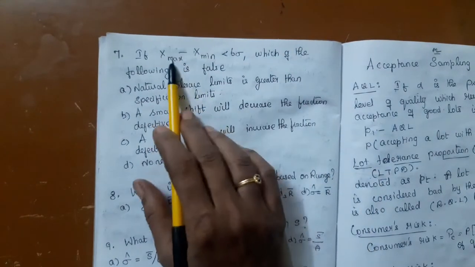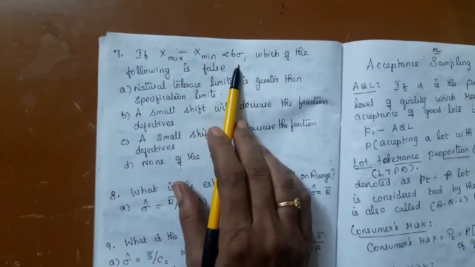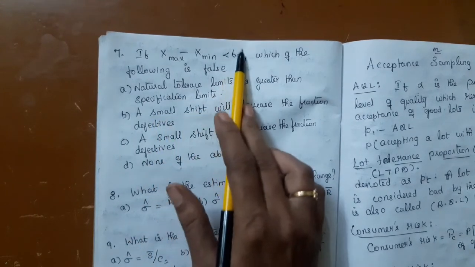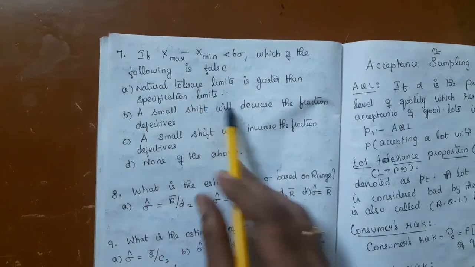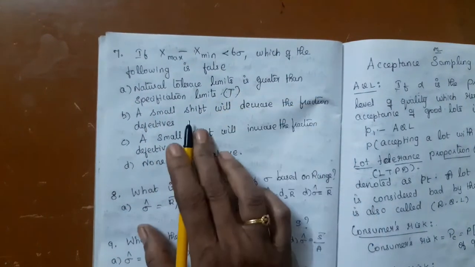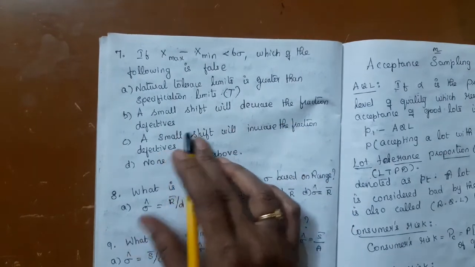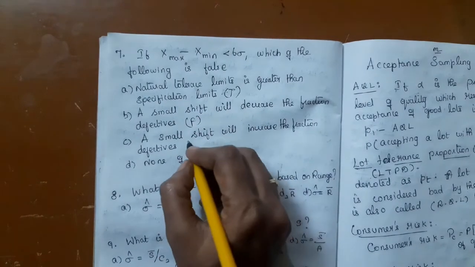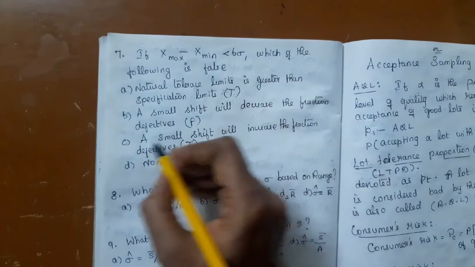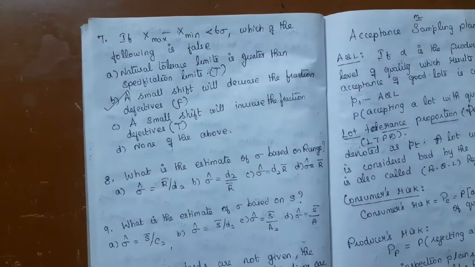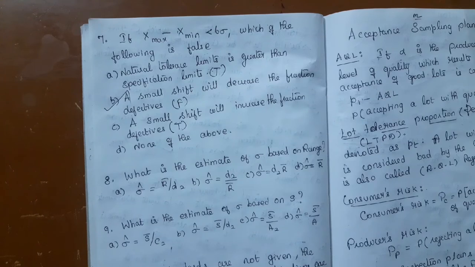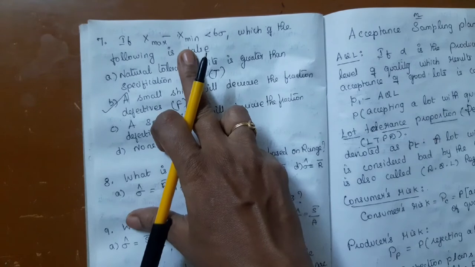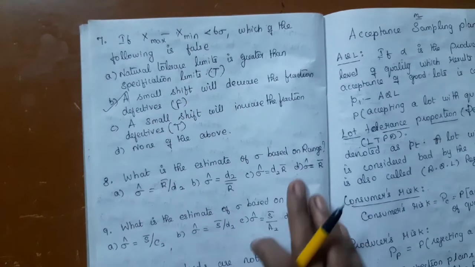If the range of specification limit is less than 6 sigma, which of the following is false? Natural tolerance limits being greater than specification limits, this is true. A small shift in the process will decrease the fraction defectives, this is false. A small shift in the process will increase the fraction defectives, this is true. So which is false? B is false. Even a slight shift will increase the fraction defectives when the specification limits are within the natural tolerance limits.